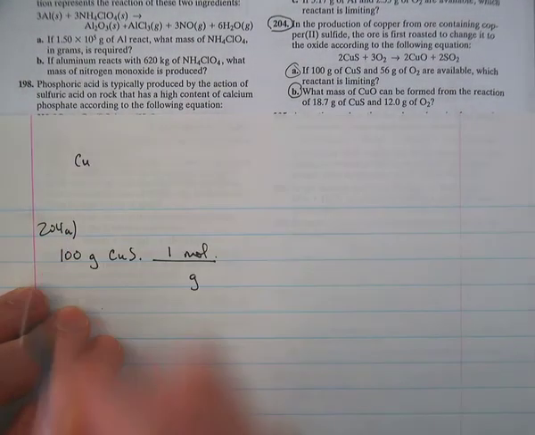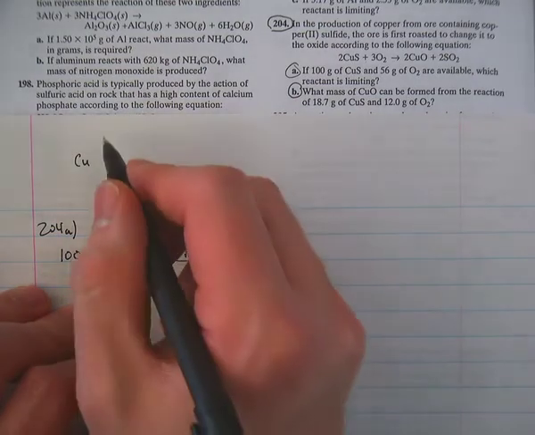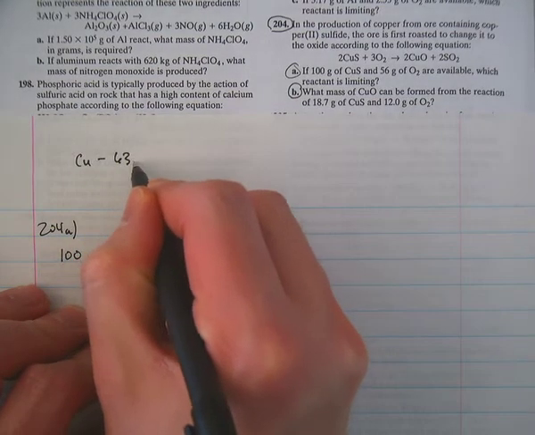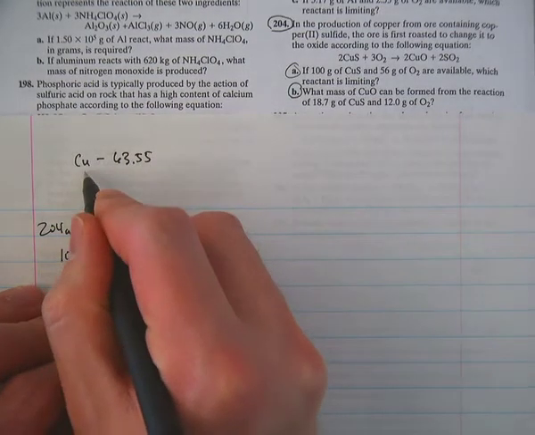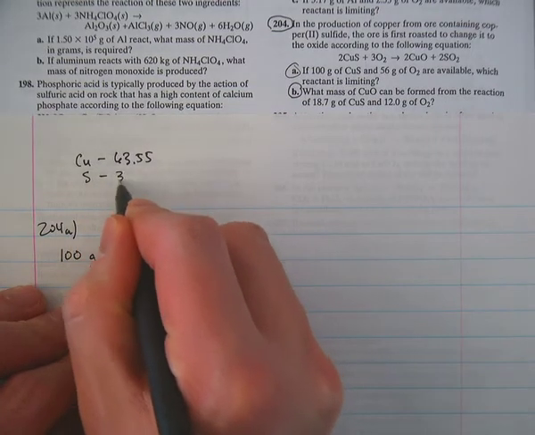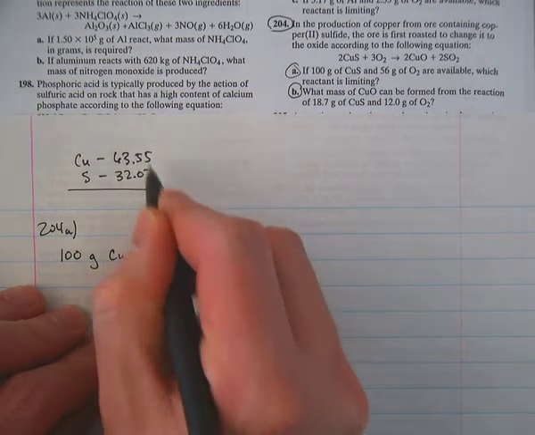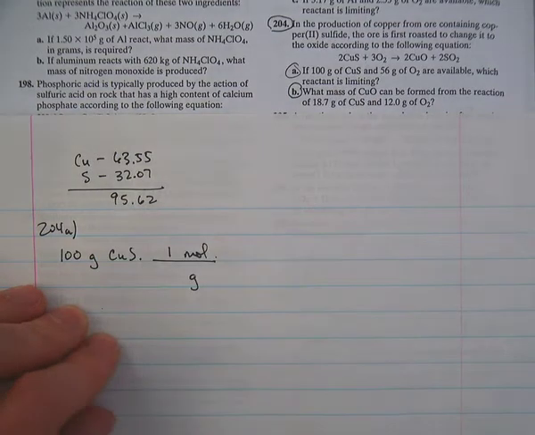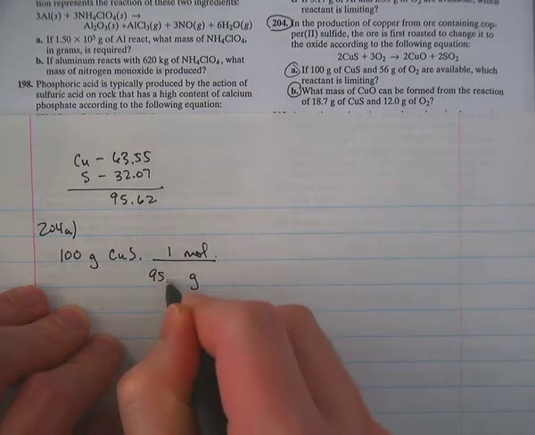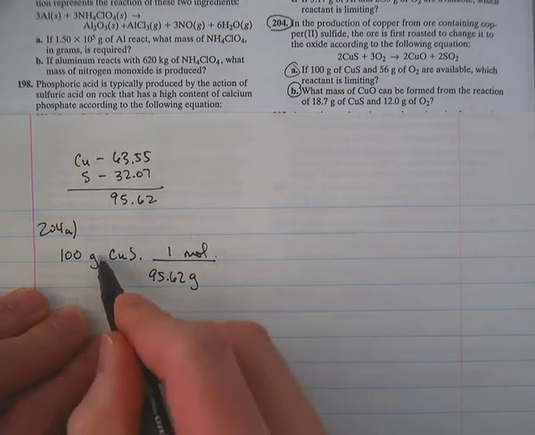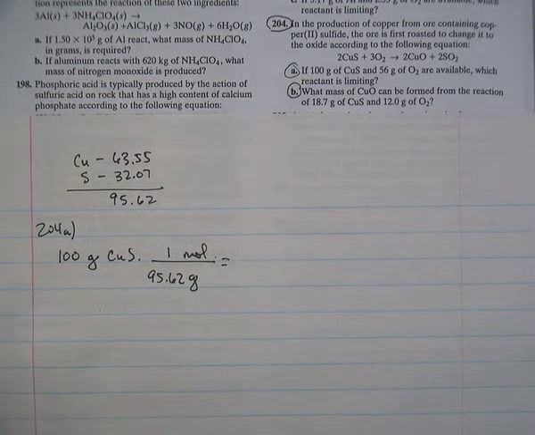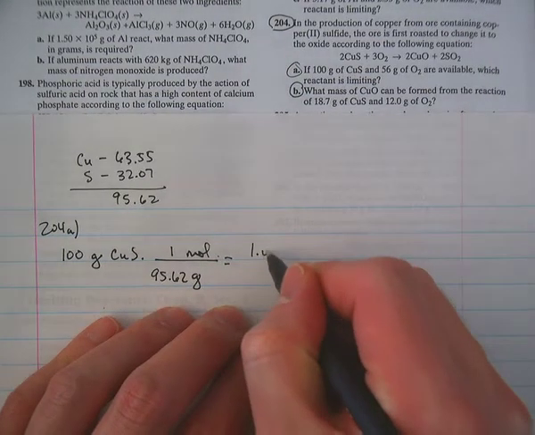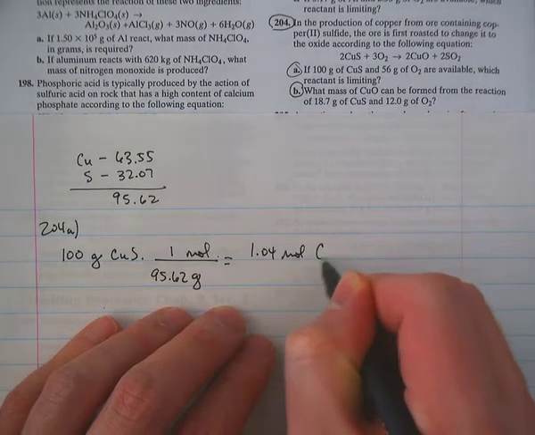Turns out the mass of copper, if I look up my periodic table, is 63.55. The mass of sulfur is 32.07. I add those together, and I have 95.62 grams. Okay, 100 divided by 95.62. Do that out in my calculator real quick, and it looks like I have 1.04 moles of CuS.